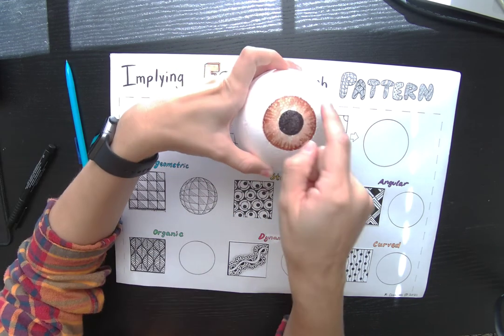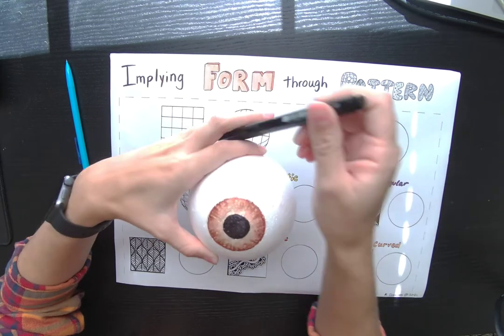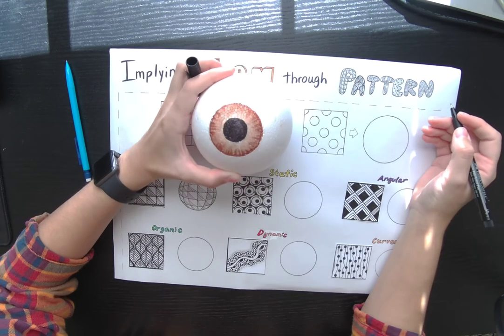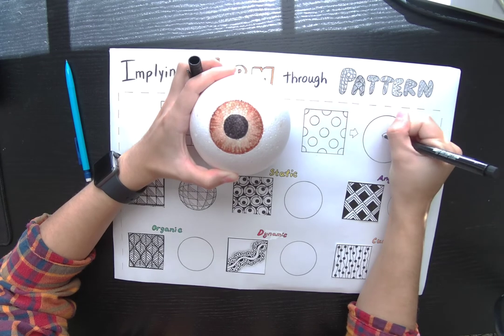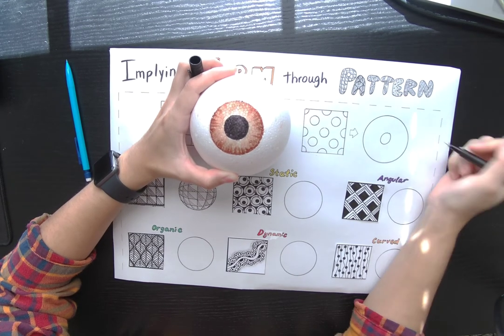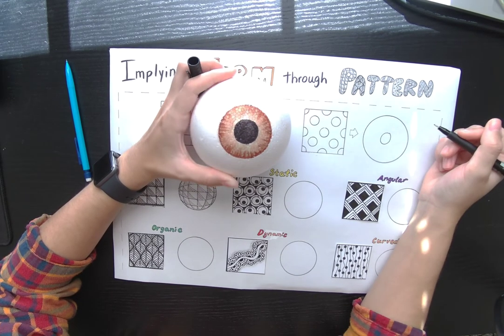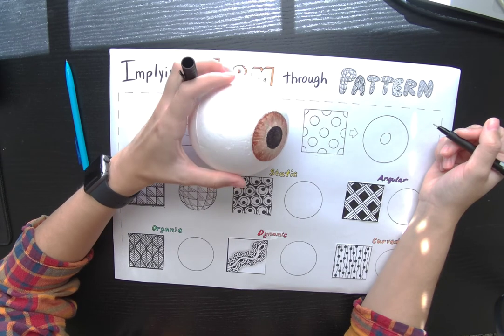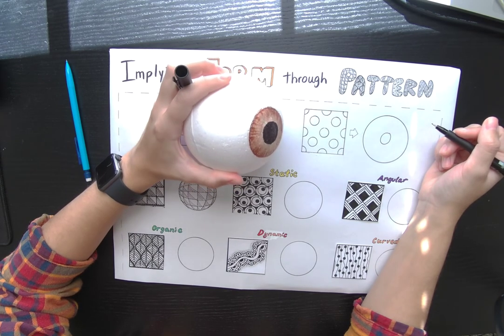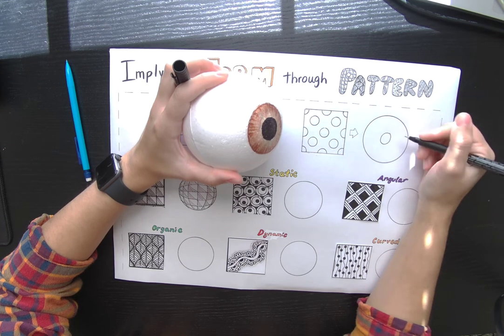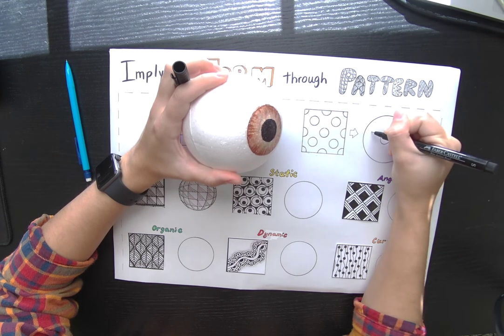So let's start with the simplest thing. When the circle area is facing us, it just looks like a regular circle. Okay, so this is flat. Now, when we tilt it a little bit, notice how now it looks sort of like a squished oval off to the side.